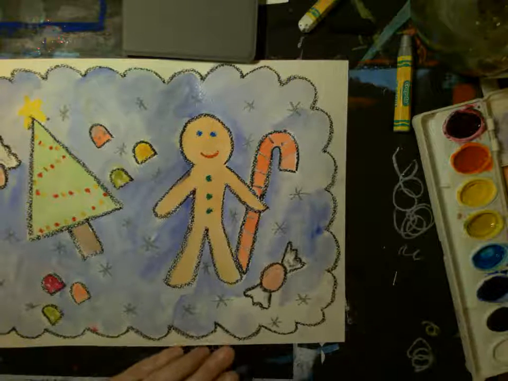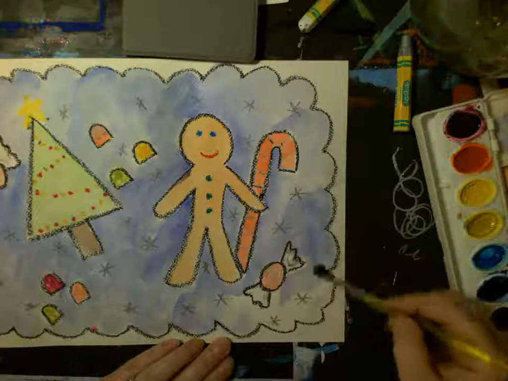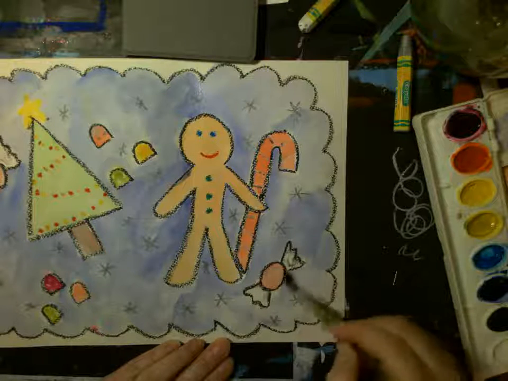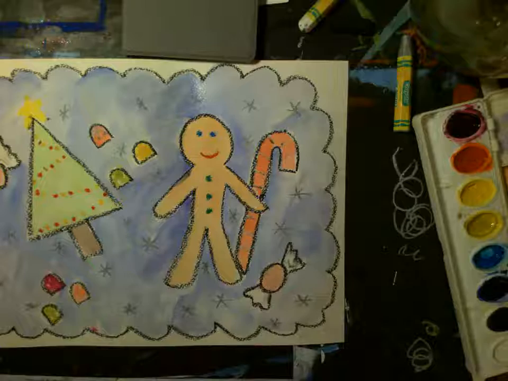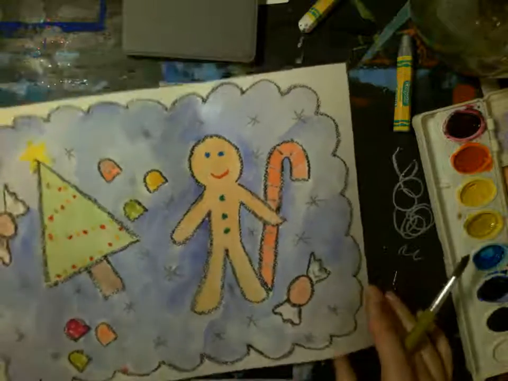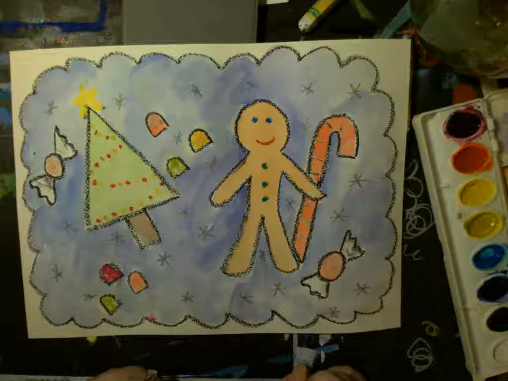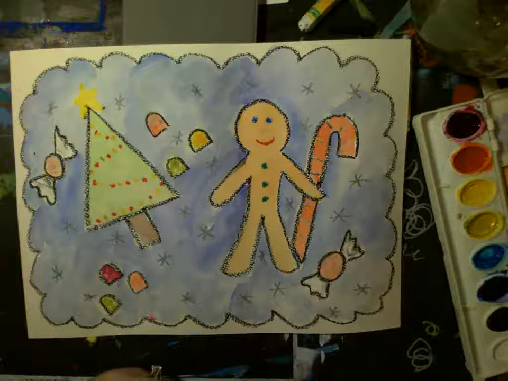Almost done. All right. Ta-da! Beautiful. So now I'm just going to let it sit and dry for a few minutes and it will be ready to hang up.